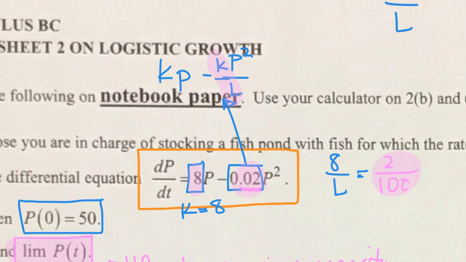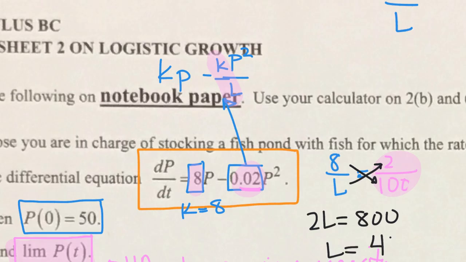We need to know that's a horizontal asymptote. So let's come back over here and solve this for L, since L is your maximum carrying capacity. 2L equals 800, so L equals 400.